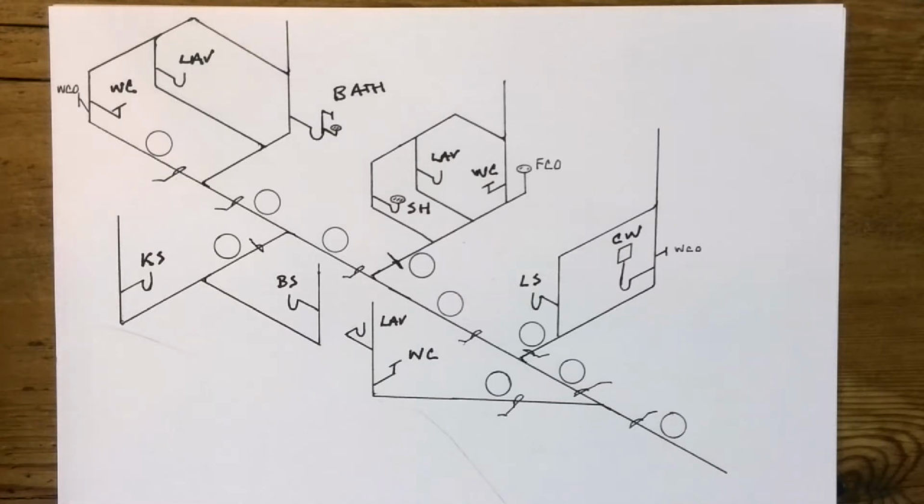Tonight we are going to go ahead and talk about sizing a waste and vent system. This will be the second video for the Uniform Plumbing Code Chapter 7. I went ahead and drew this up. You might recognize a little bit of it during the intro. This is a sample isometric drawing for a waste and vent system.